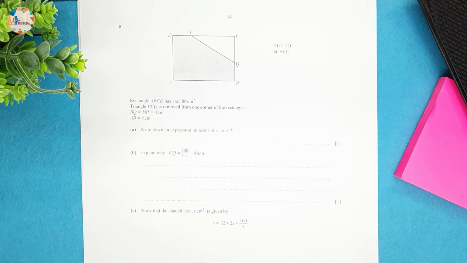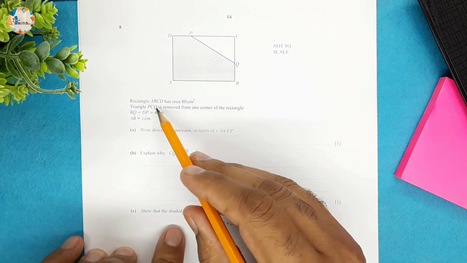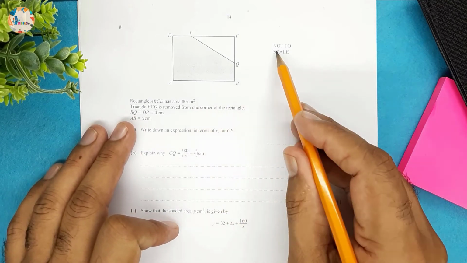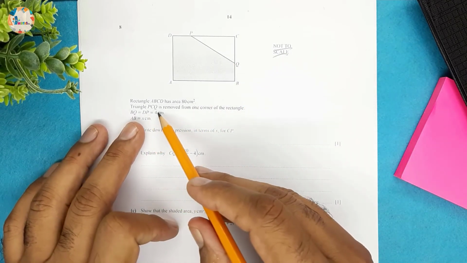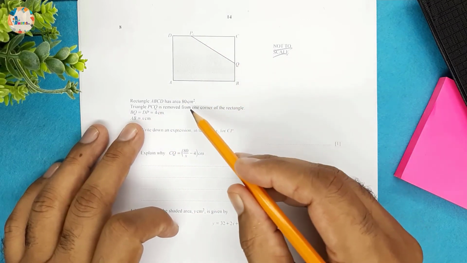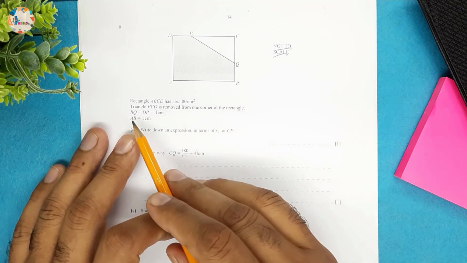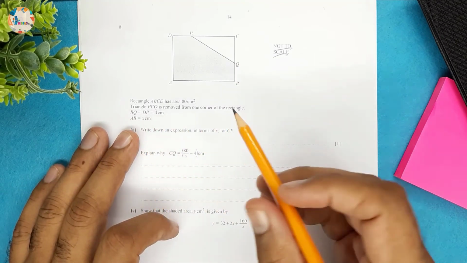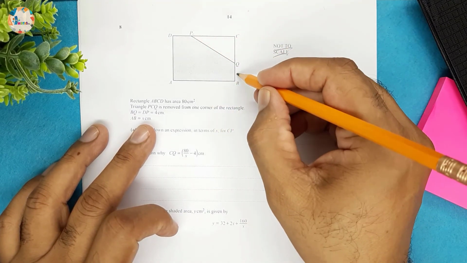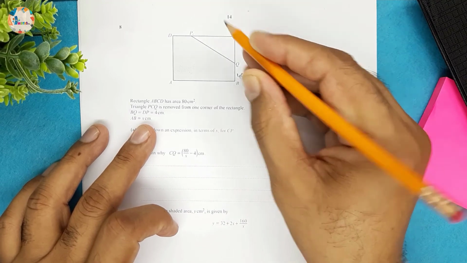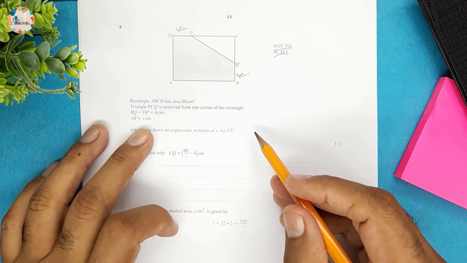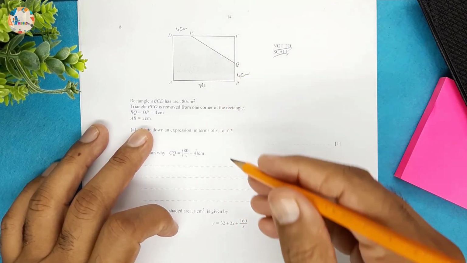Now this is question number 8. Rectangle ABCD has an area of 80 centimeter square, and the drawing is not to scale. Triangle PCQ is removed from one corner of the rectangle. BQ is equal to DP, which is equal to 4 centimeters. So this is 4 centimeter and this is also 4 centimeter. AB is equal to x centimeter, so this is x centimeter.